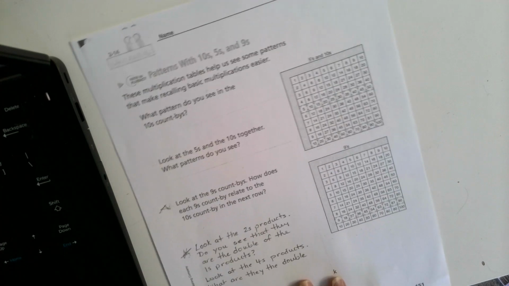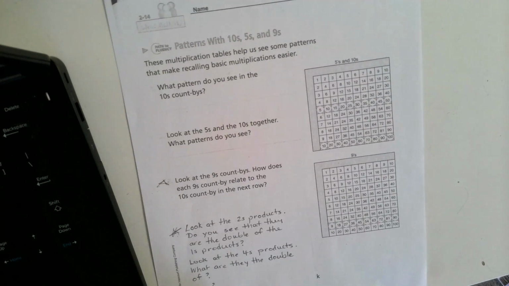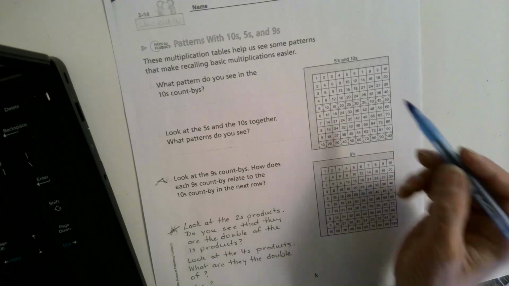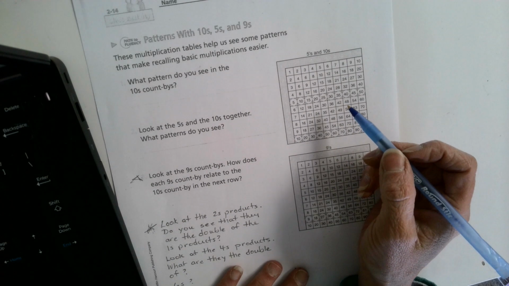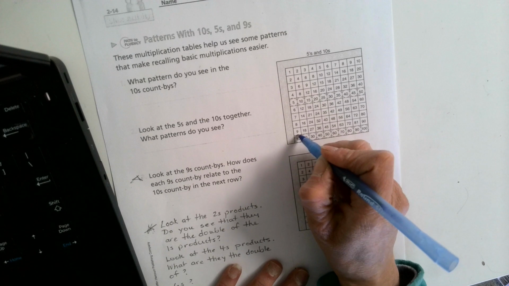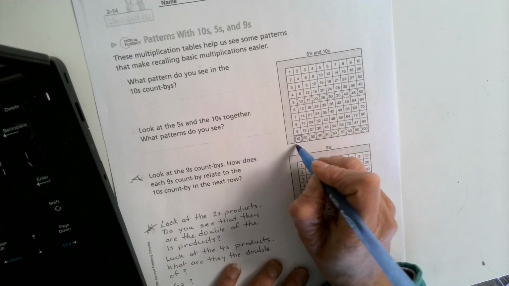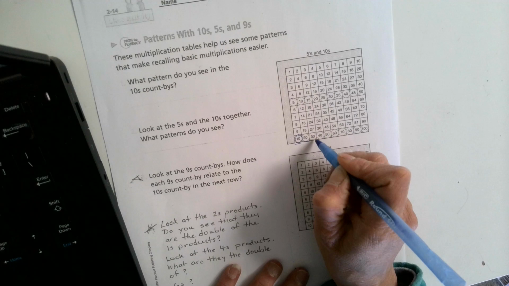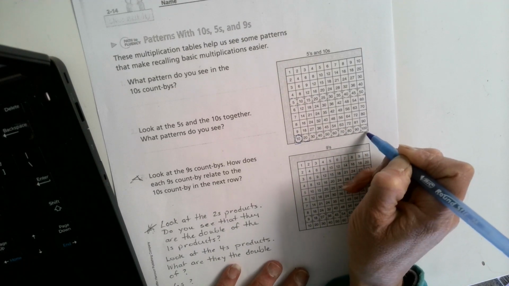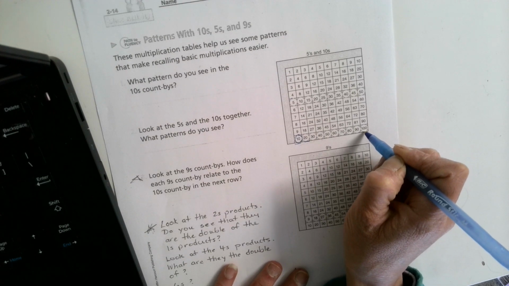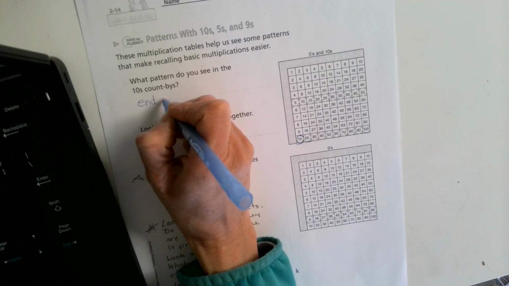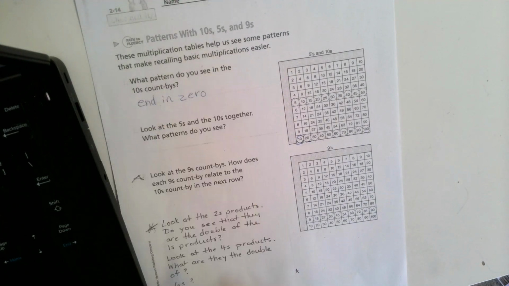The last thing you'll see in your assignment today is looking at patterns with 10s, 5s, 9s, and so on, using the multiplication table. So when we look at the multiplication table for 5s and 10s, I'm looking at my 10s down here. Let's look at the 10s. I see 10, 20, 30, 40, 50, 60, 70, 80, 90, 100. I notice that all of these products end in a 0. That is one pattern. They end in 0, all the products for 10s.